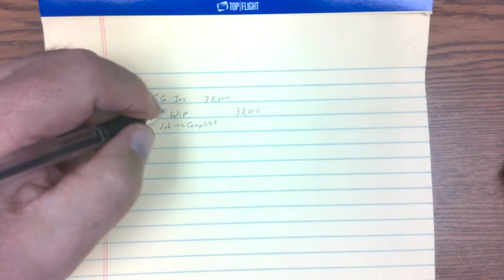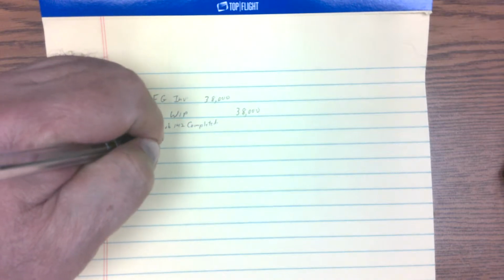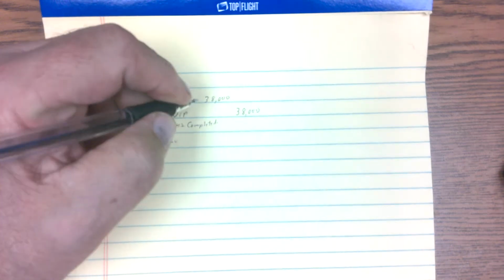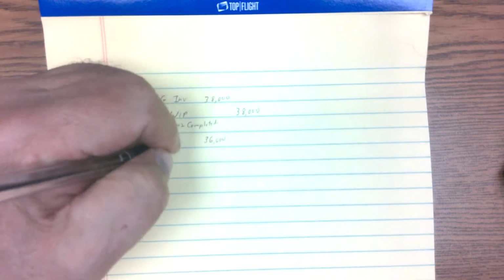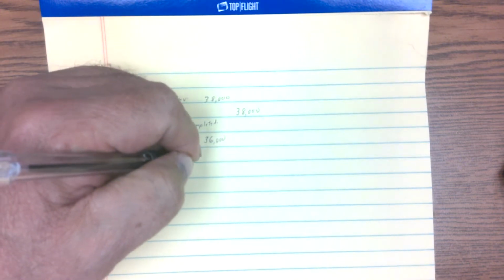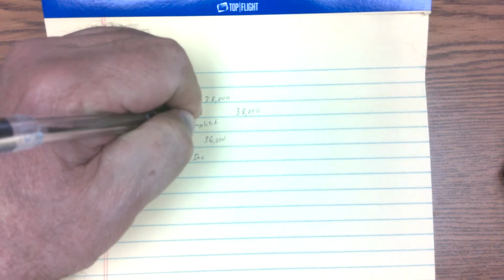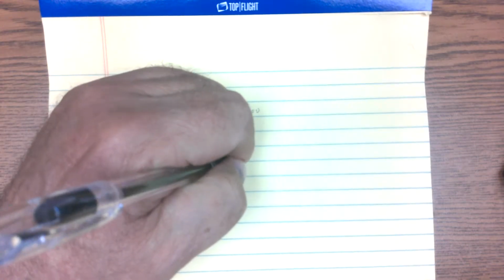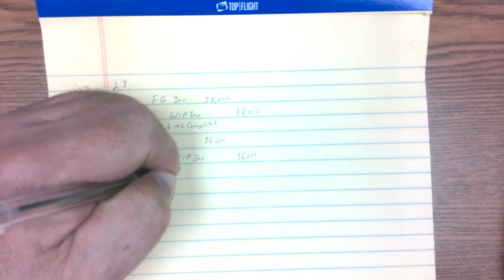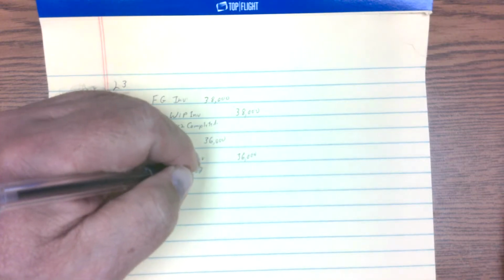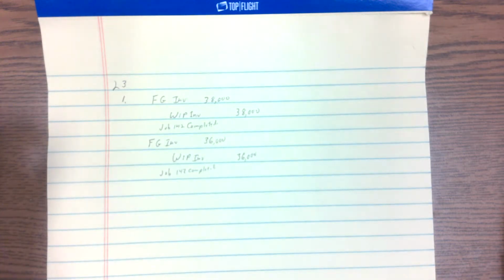All right, and then the other one is the finished goods inventory for 36,000 and work in process inventory for 36,000. So remembering that inventories are assets, they are increased on the debit side and decreased on the credit side, and that would be job 143 completed. Okay, so that's part 1.